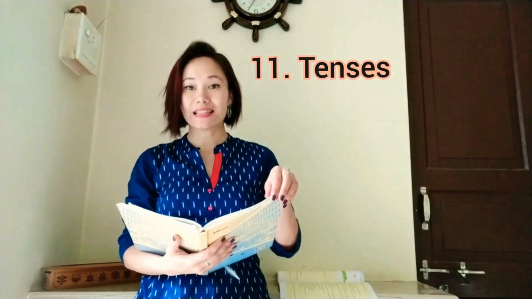Today we will begin a new chapter. Okay, that is chapter number 11, tenses, which is coming for your second unit test and also your last chapter to work on. Okay, as you can see, chapter 11, tenses, is a very easy chapter.